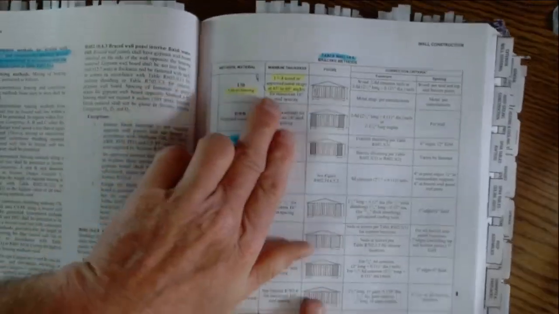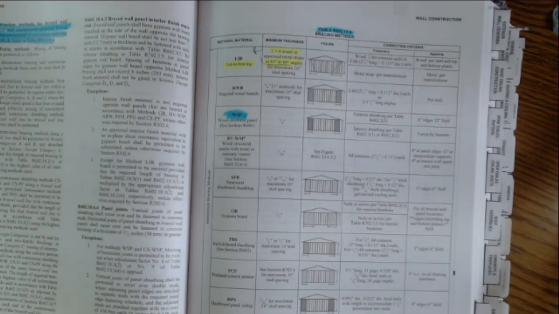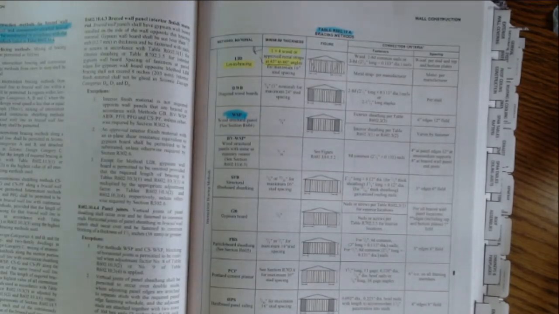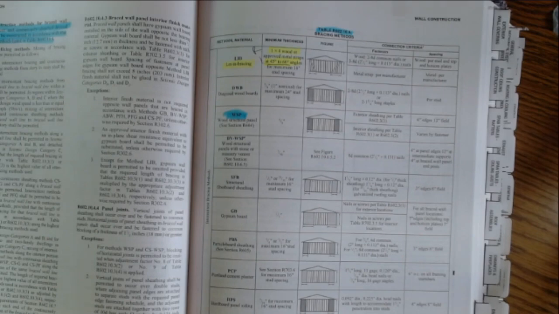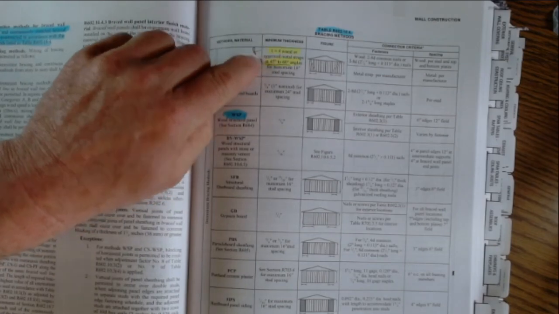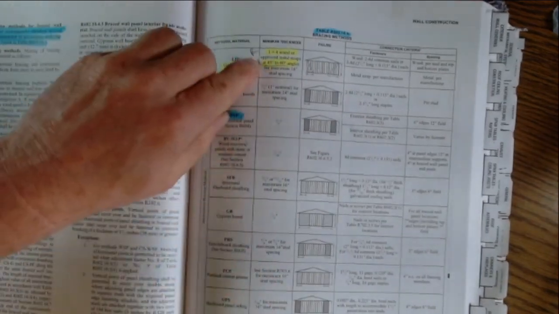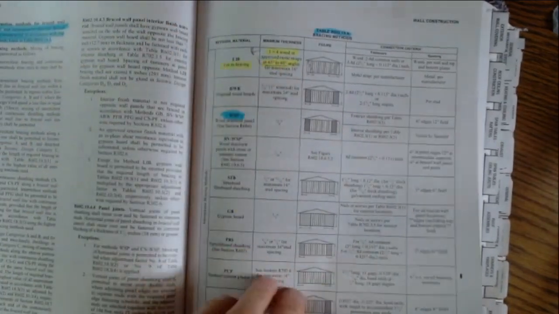Okay, hey, know this. They'll give you a question. They gave me a question like, so there's this let-in bracing, 1x4. Which of these angles is acceptable? And they had like 30 degrees, 40 degrees, 50 degrees, 75 degrees. The answer is 50 degrees because it's 45 to 60 degrees right there.